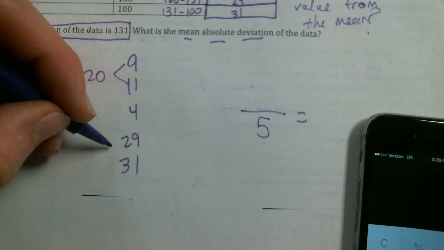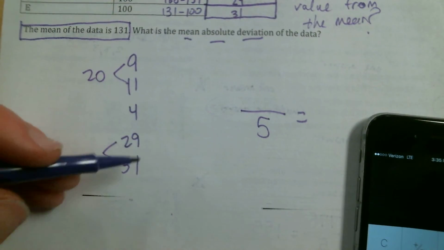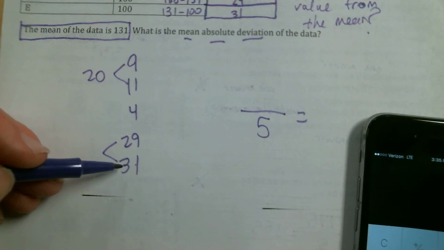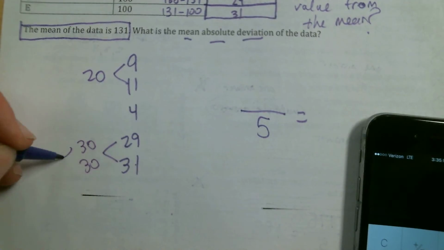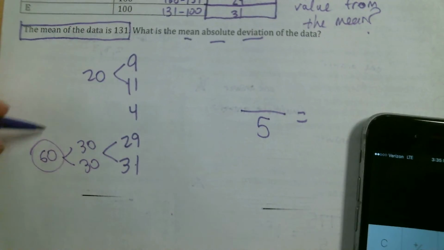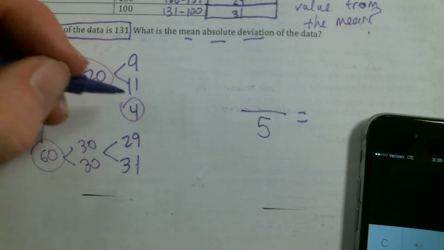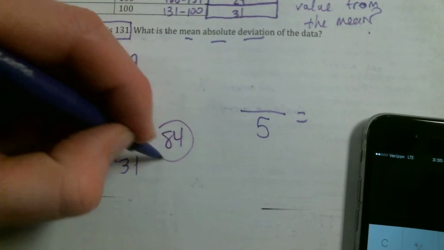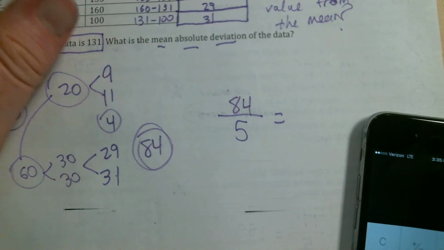So I'm going to add these in chunks here. This is 20. These two, if you reposition these a little bit, it's pretty easy to do. If I take 1 from this 31 and transfer it to the 29, I instead think about it as 30 plus 30, which is 60. So it might be an easier way to do that. So now I can add those two together and I end up with 80. But don't forget about this 4 here. So if we add these two together, we end up with 84 total. But of course, we're not done yet. We have to do 84 divided by 5.